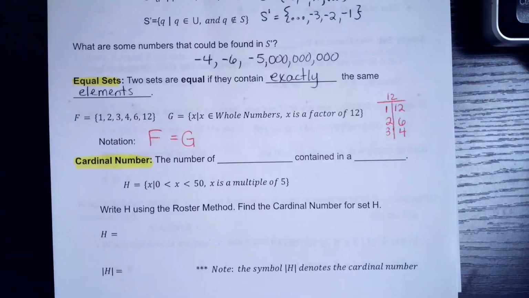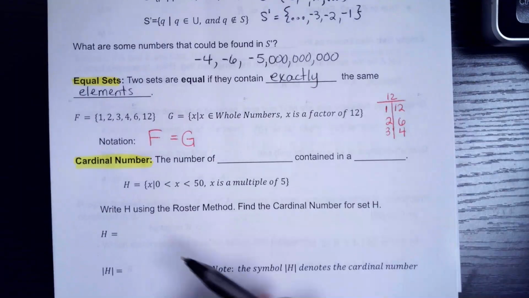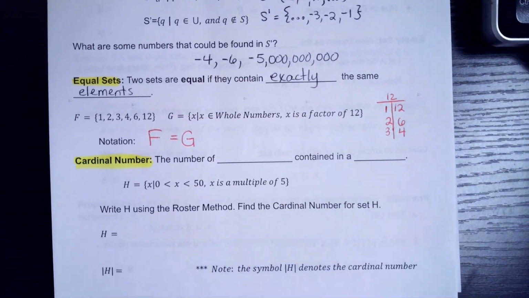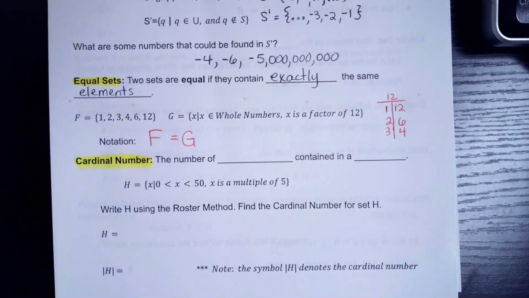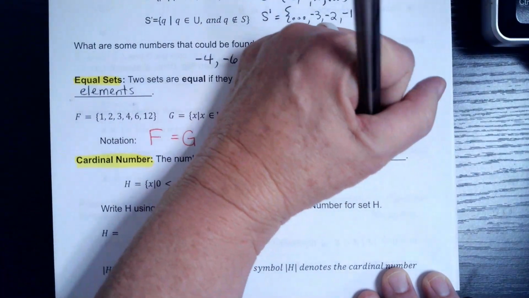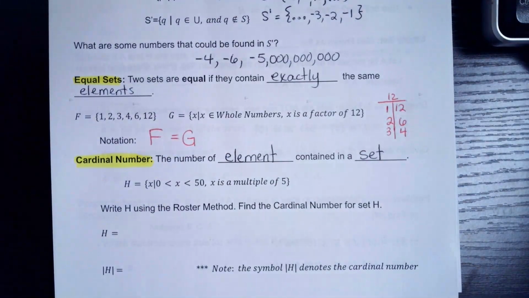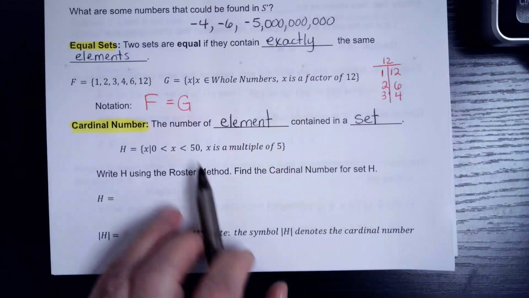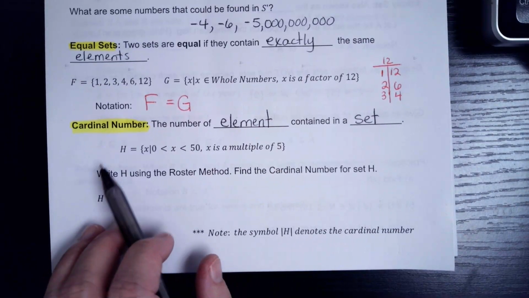Cardinal number. Have you heard that term used before? Yeah, but I don't remember what it is. Okay, you think you've heard that in math before? Okay, all right. You take some guesses. The number of blank contained in a blank. Elements in a set. Oh, it's so intuitive. The number of elements in a set. So, let's see if we can figure out some stuff about cardinal numbers. I've made up a set H, or I got a set H out of the book.